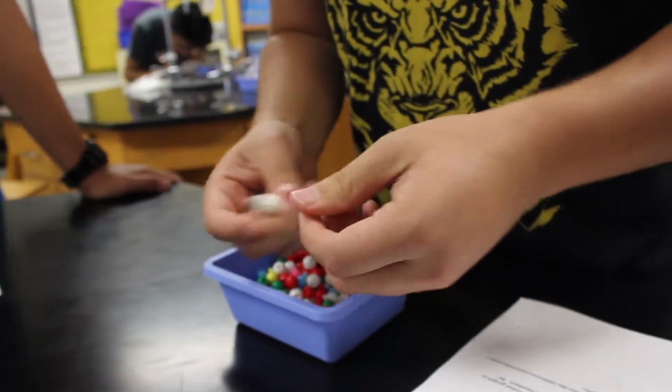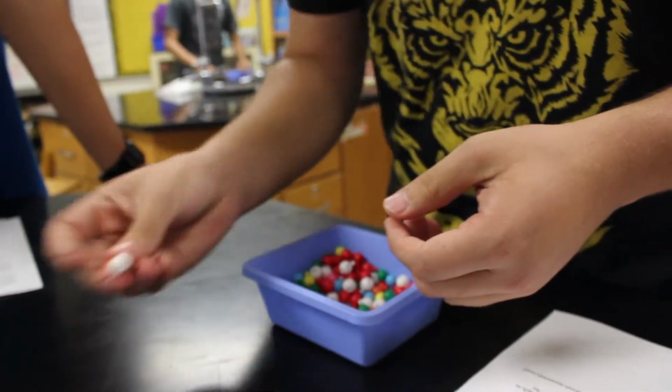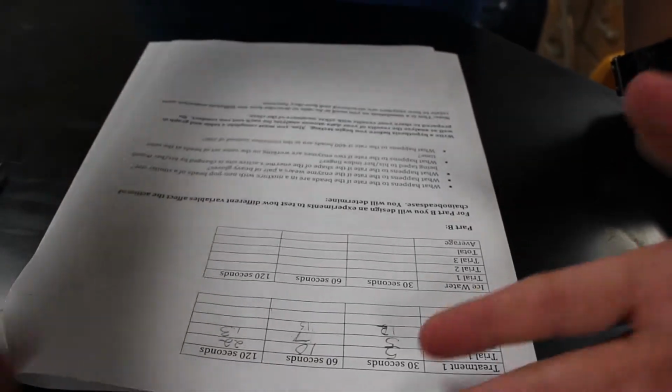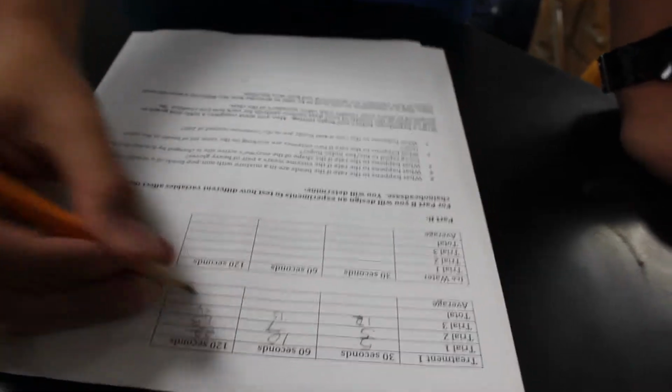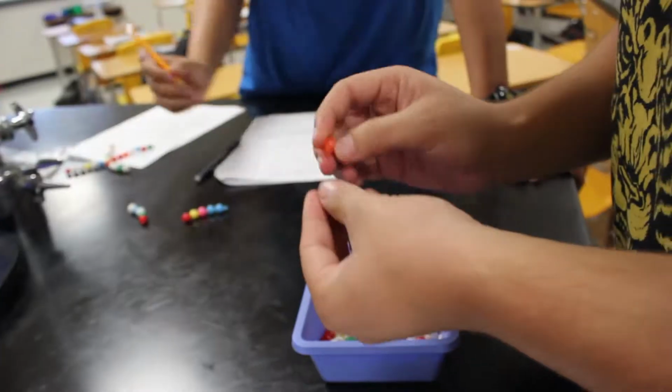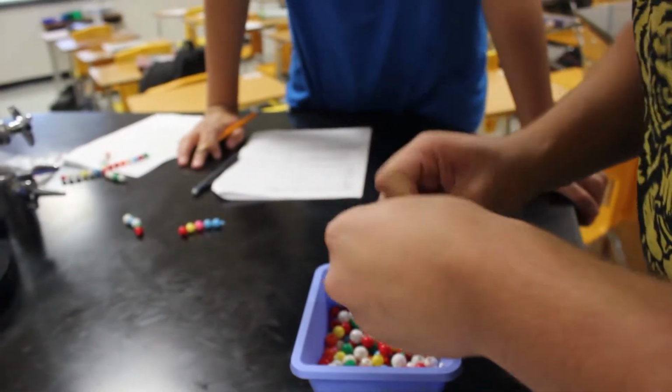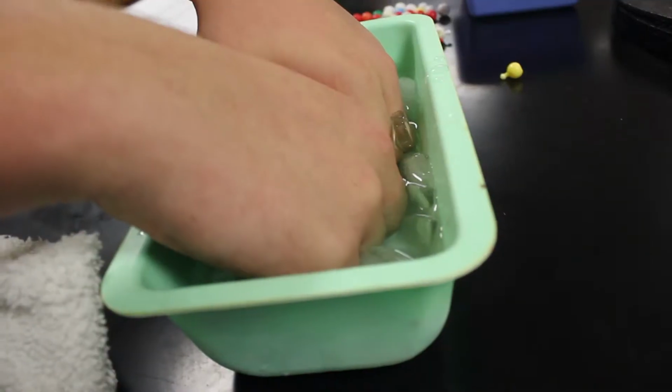When the timer says go, without looking at the container of beads, the enzyme should start assembling the chains of 5 beads and continue until 30 seconds have passed and the timer says stop. Count and record in a table in your lab notebook the number of chains the enzyme was able to make. Disassemble the chains and put the beads back into the plastic dish and repeat 2 more times. Repeat steps 3 through 5 for the additional time periods of 60 seconds and 120 seconds.